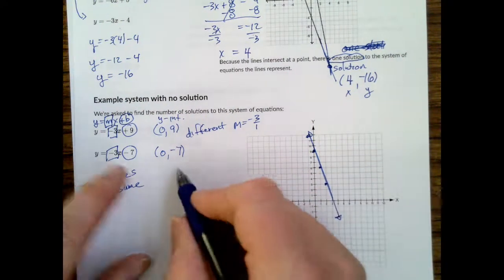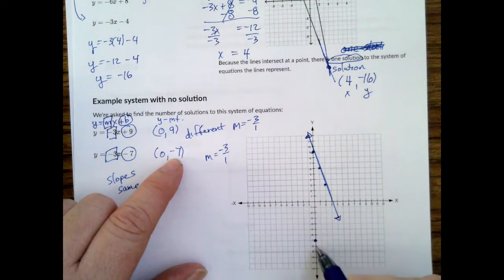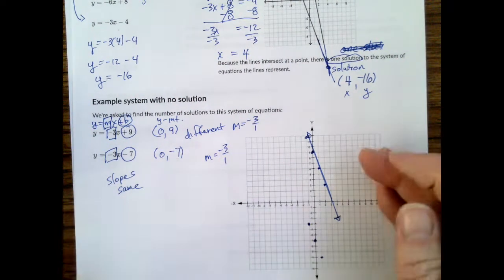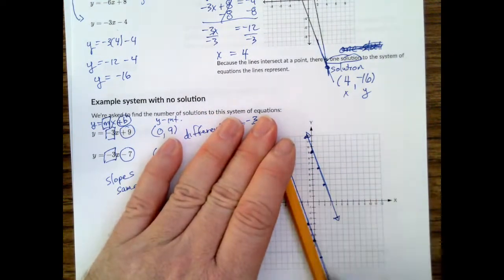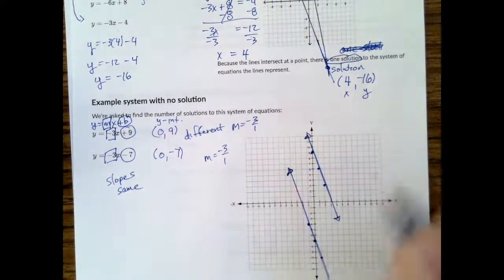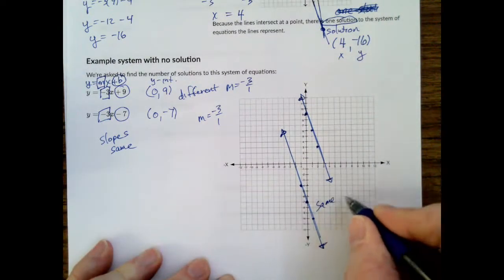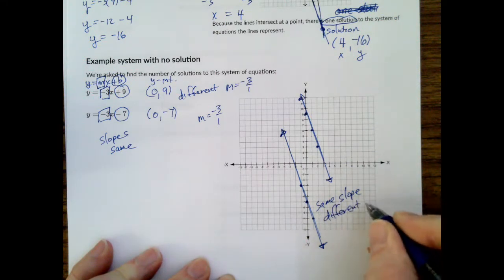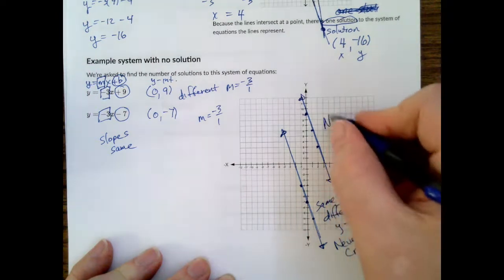This one also is negative 3 over 1, so I just have to go down to 0, negative 7, and then I'm going down 3, right 1. Uh-oh, ran out of space. I can also go the other way, up 3 and left 1. Anyway, I'm going to draw these two lines. And now that I'm done drawing them, I can see that they'll never cross. Same slope, different y-intercepts. They never cross, so therefore it's no solution.